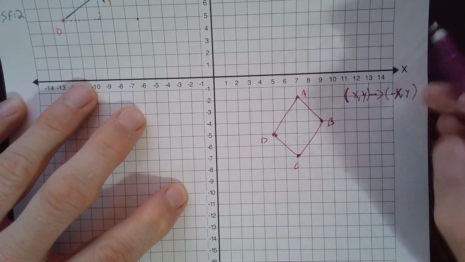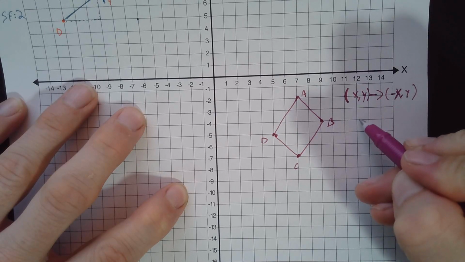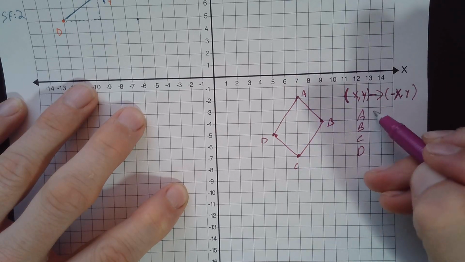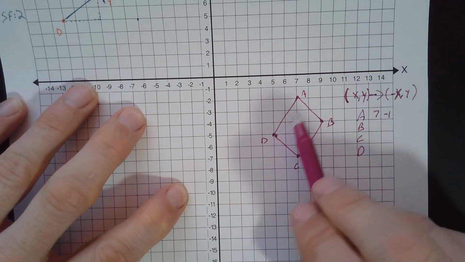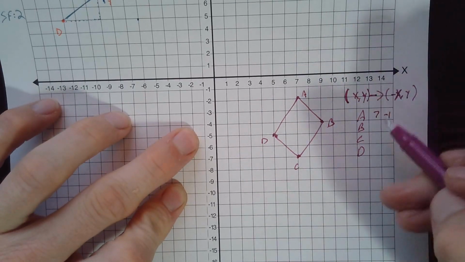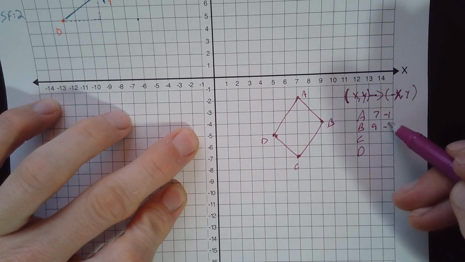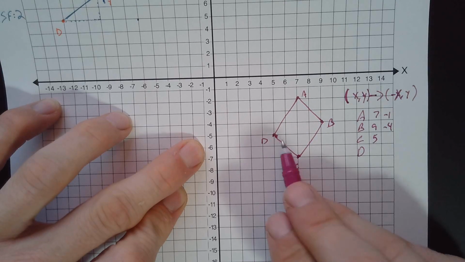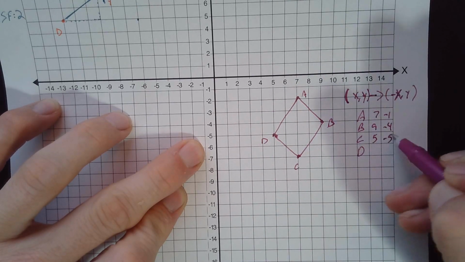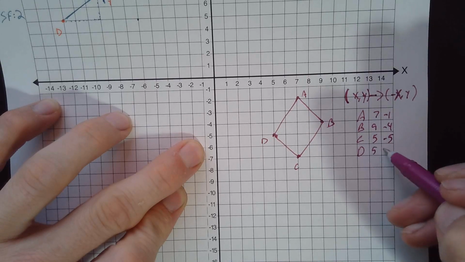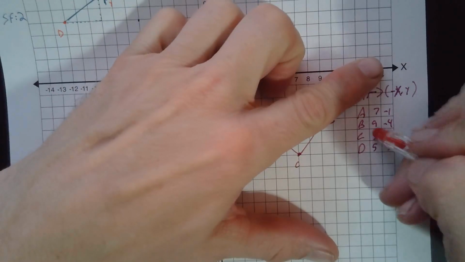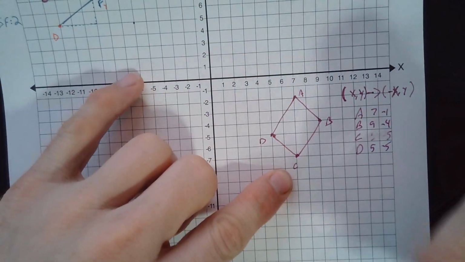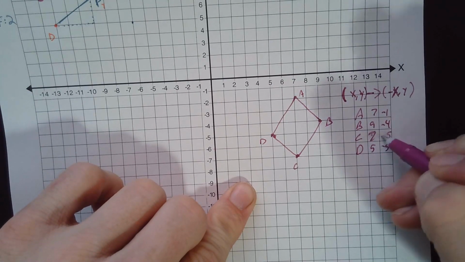Okay? So if you need to use an algebraic table, just do A, B, C, D. My A value is 7, negative 1. For B, my values are 9, comma, negative 4. My D value is 5 and negative 5. And my C value was 7, negative 8.